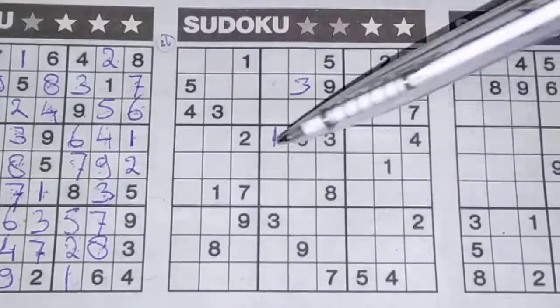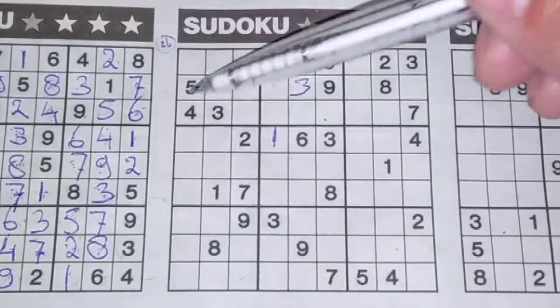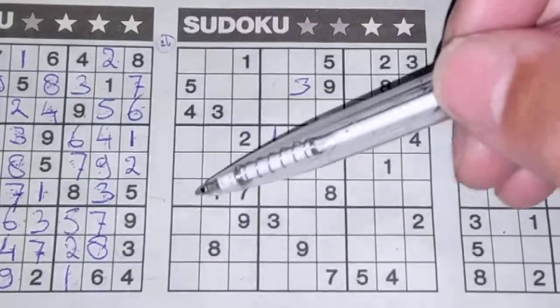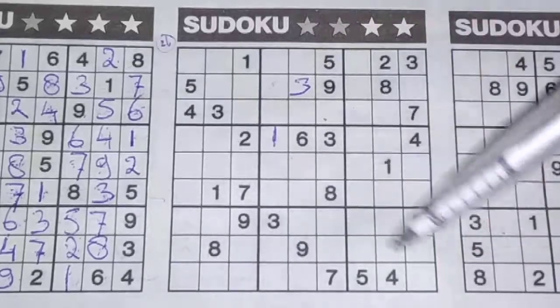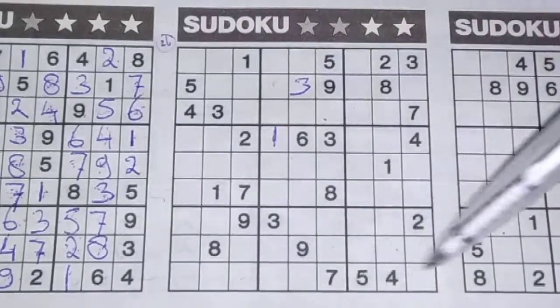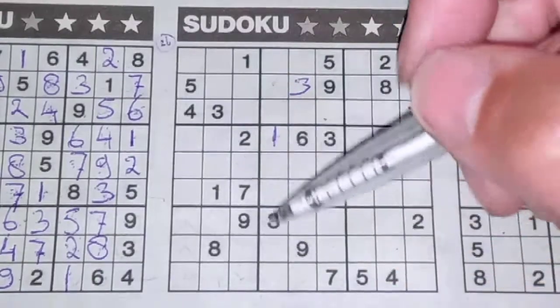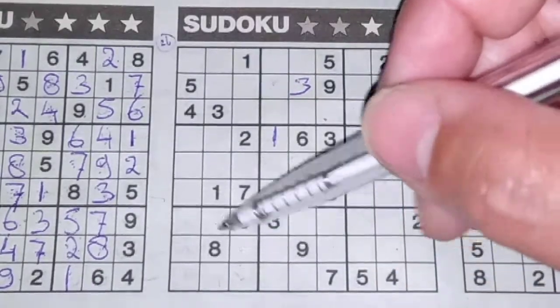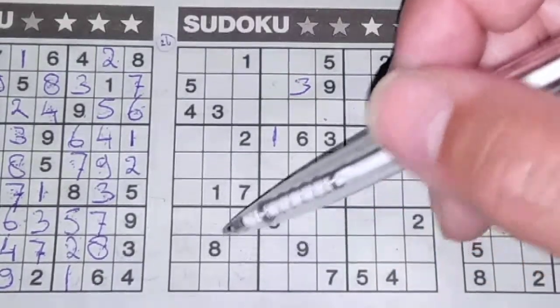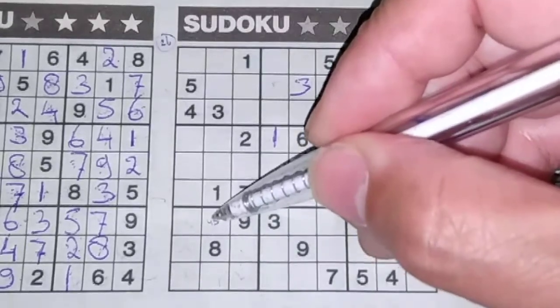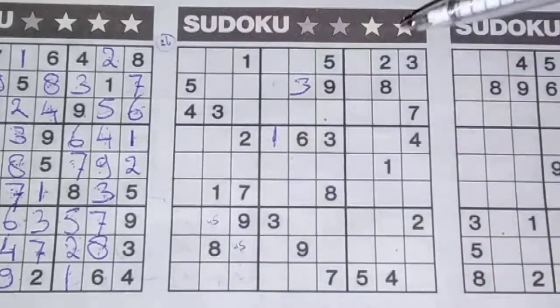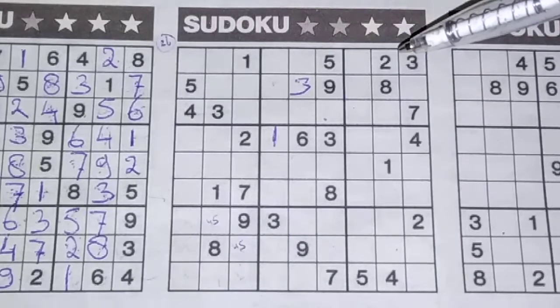So we have a 4 and a 5 here in this column, so no 4 and a 5 in these 3 boxes. There are a 4 and a 5 in this row, so no 4 and a 5 in those 3 boxes. So the 4 and a 5 goes in these 2 boxes. I marked them so it's easier for you to follow.